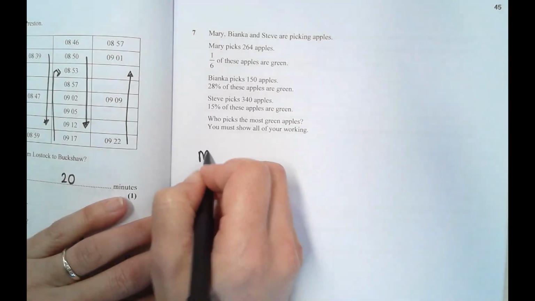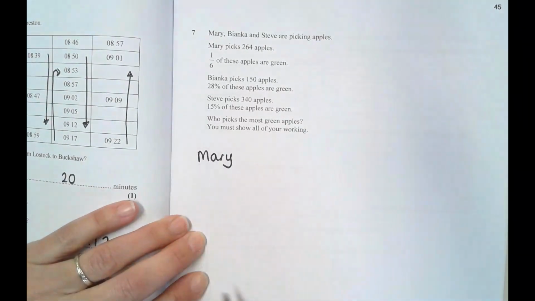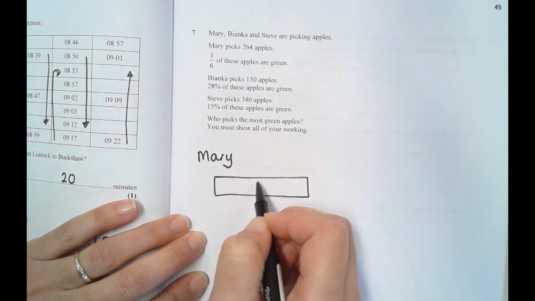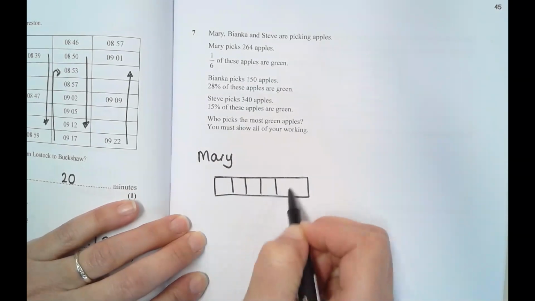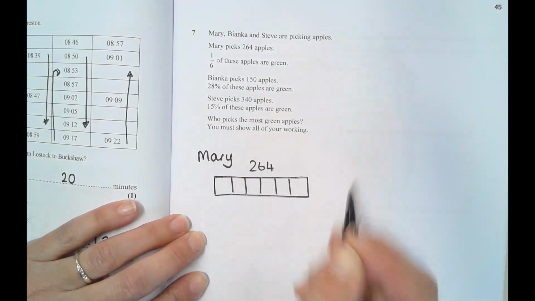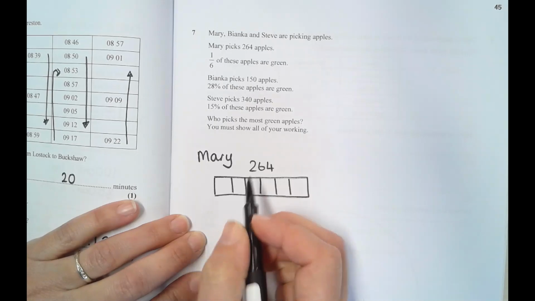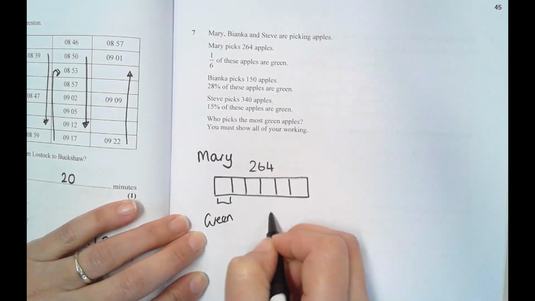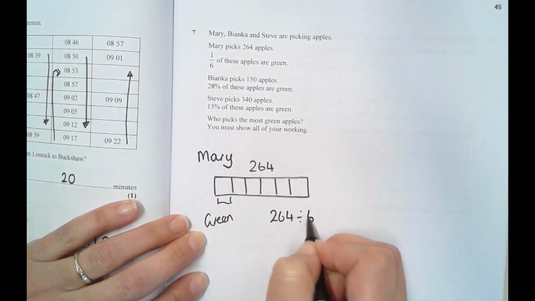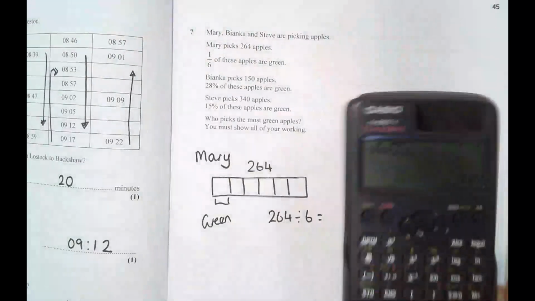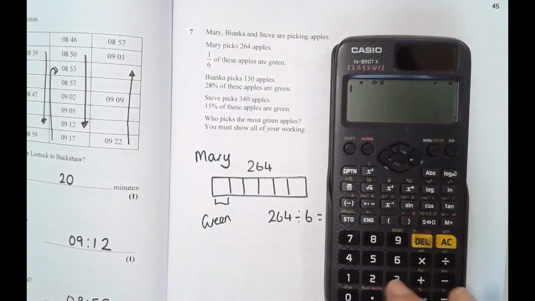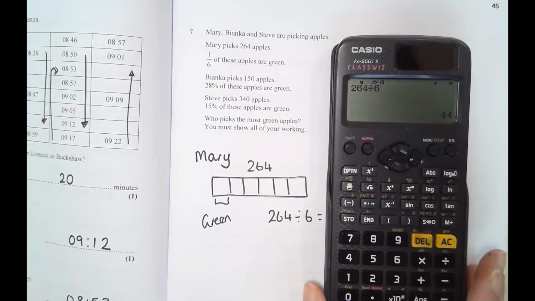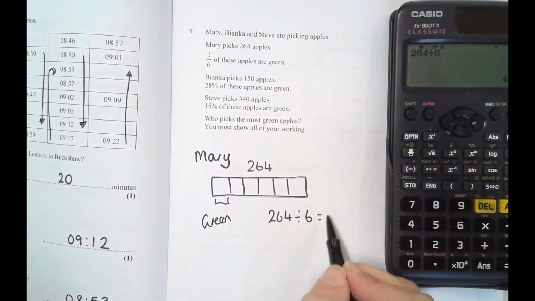So let's have a look at Mary first of all. So she's picked 264 apples, and 1/6 are green. So I've got 6 equal parts, so I'm just going to do 264 divided by 6. I can use my calculator for this. 264 divided by 6, and that tells me that 44 of her apples were green.